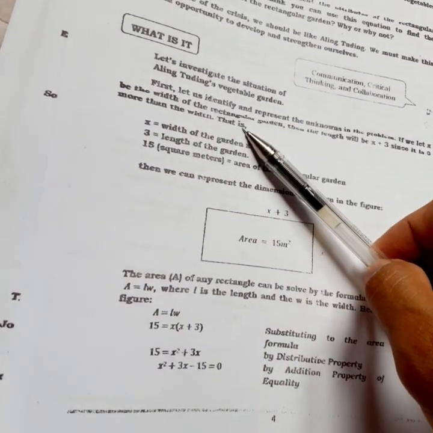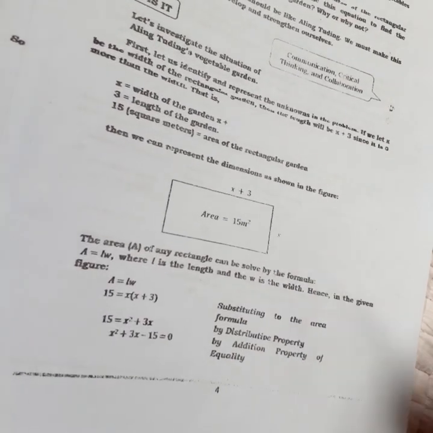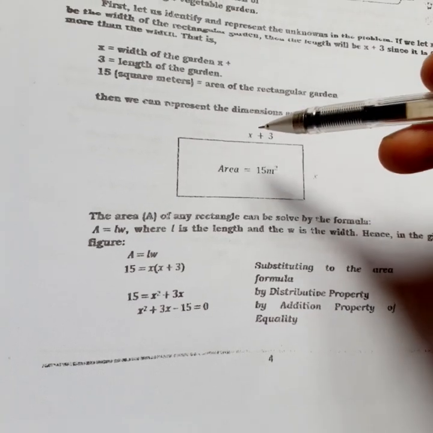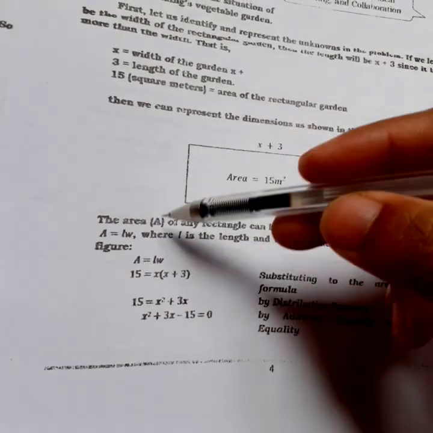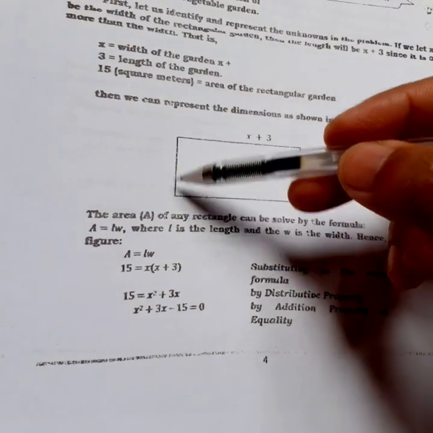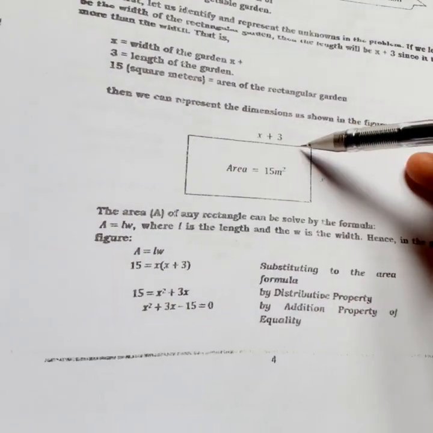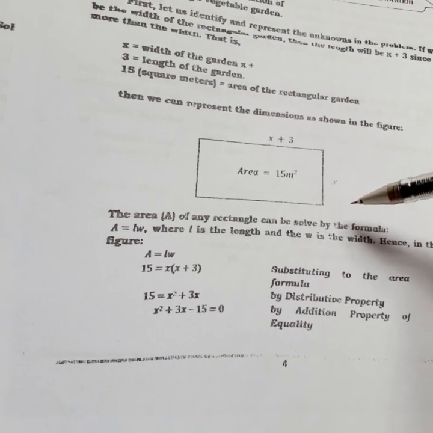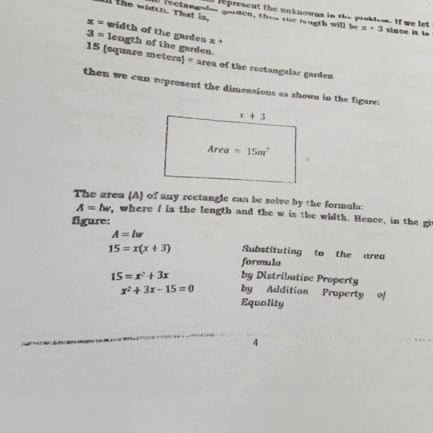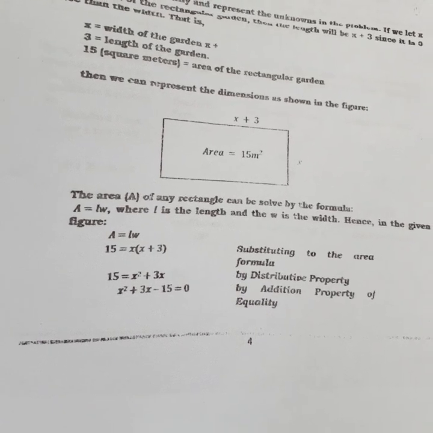Rectangular garden. Si Aling Tuding naa siyay garden nga rectangular. So rectangular means ang duha ka adjacent side is the same. Kani nga side ug kini nga side is parehas sukod. So let's find out what is the area.